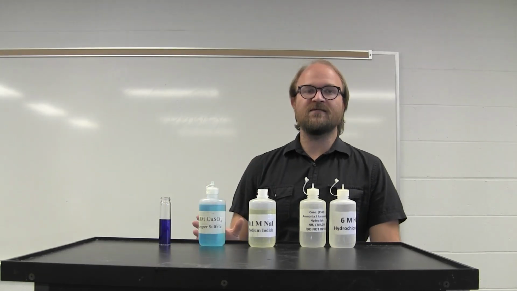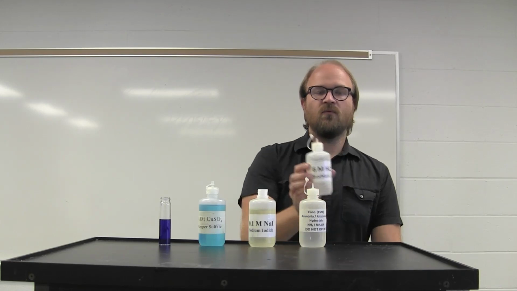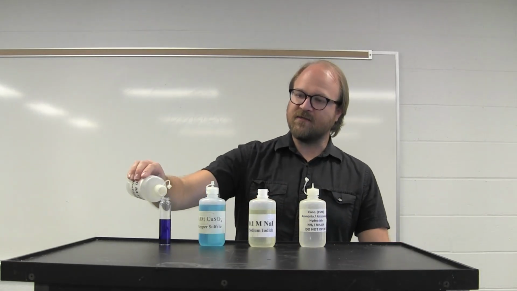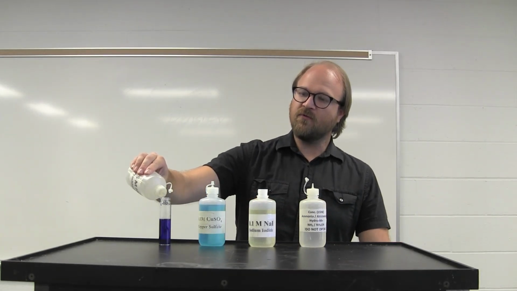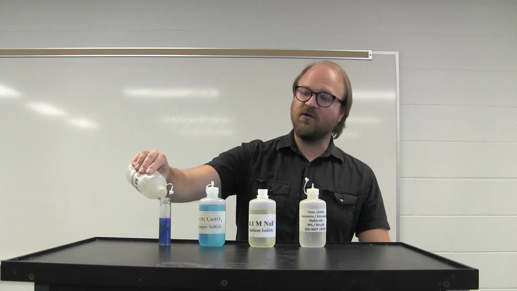By neutralizing the ammonia, by adding hydrochloric acid, the reaction can then go back to that original brown, opaque solution.